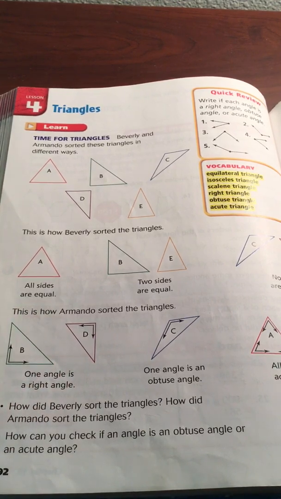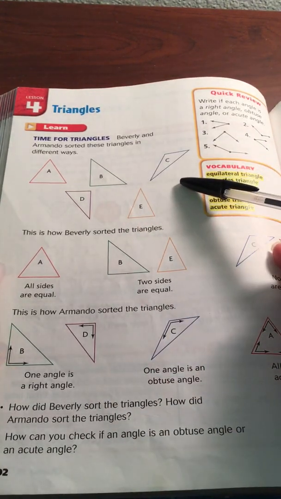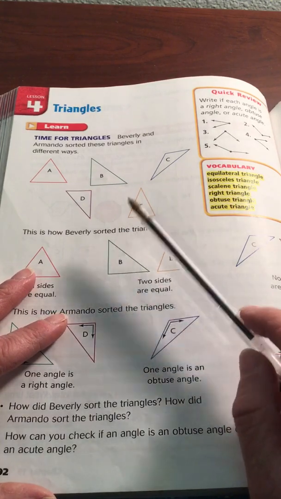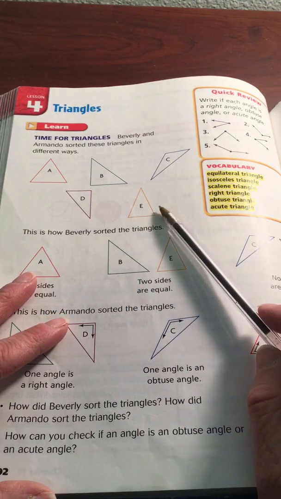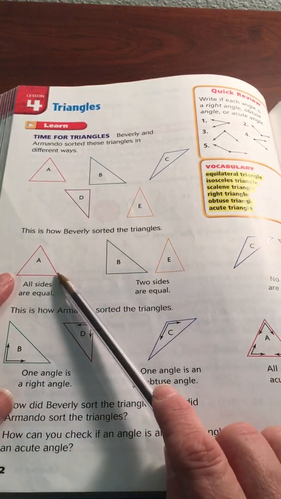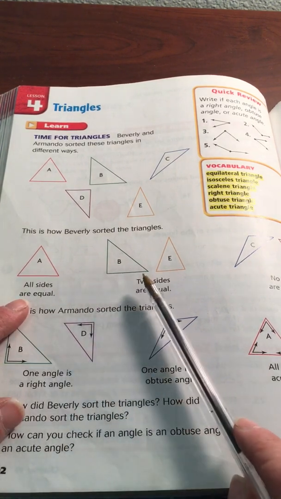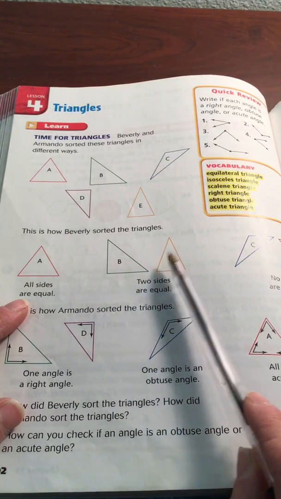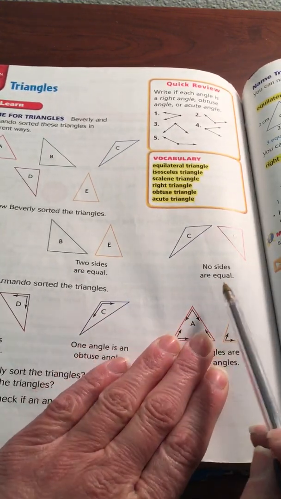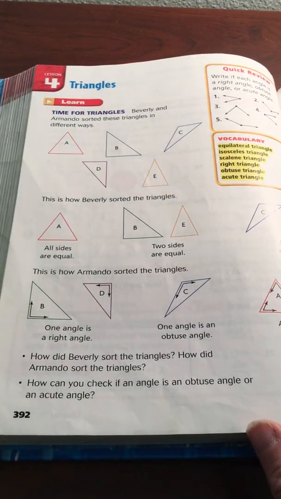Here we have 5 different triangles, and you'll see those on your paper as A, B, C, D, and E. I noticed that they all have different colors, and it says that Beverly and Armando sorted these triangles in different ways. Let's look and see what Beverly decided to do. Beverly decided to look at the length of the sides. She said that triangle A, all the sides were the same. Triangles B and E, only 2 sides were the same. And then over here with letters C and D, none of the sides were the same length. So she divided it up by what length of sides they had.